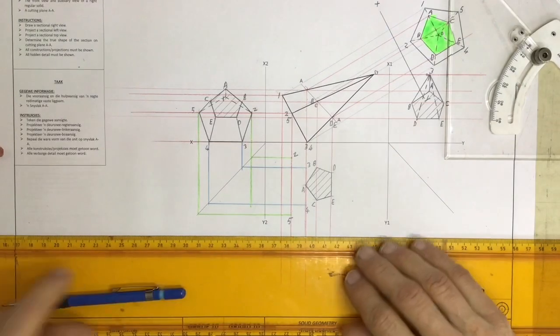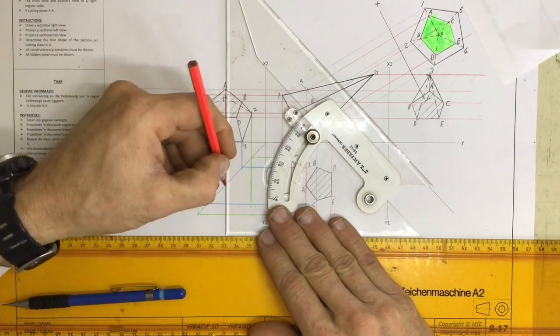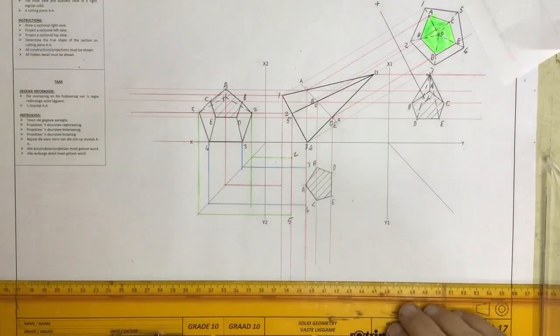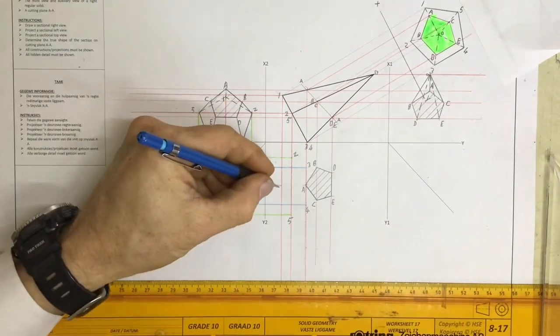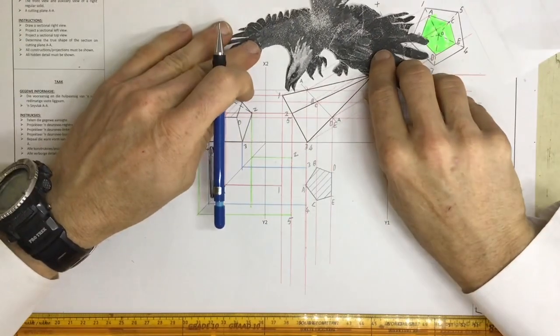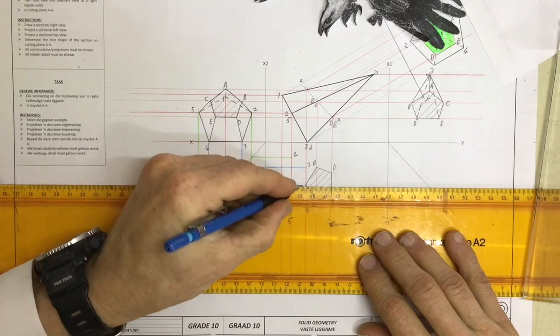Right, the last one that I need is number 1. There is number 1 over there. I'm going to take that down, and I'm going to take that across, and there is my number 1 over there. Right, I will be able to see that line A1 over there, so draw that in straight away. There it is.